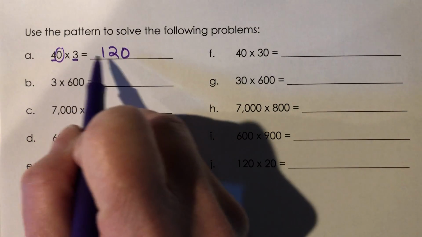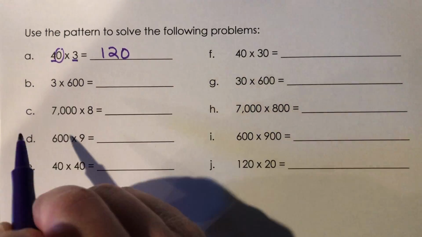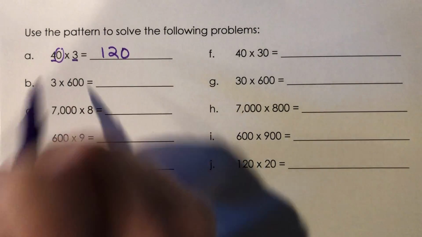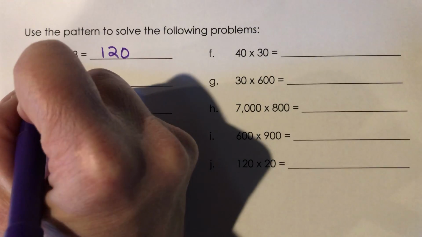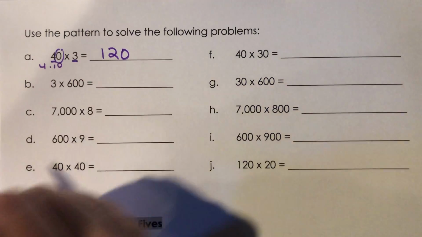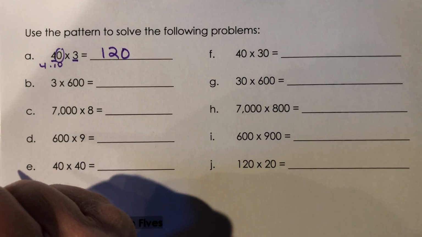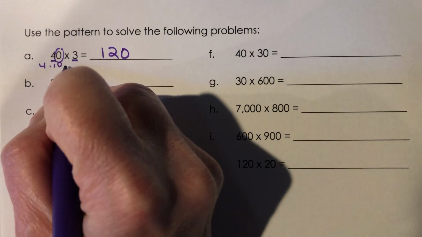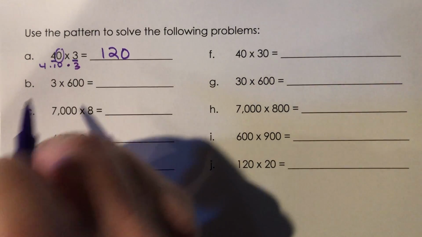So if 4 times 3 is 12, then 40 times 3 is 120. The reason this works is because 40 is just like 4 times 10. Should you write that? Yes, you should. So 40 is just like 4 times 10, and then I'm supposed to multiply that by 3.